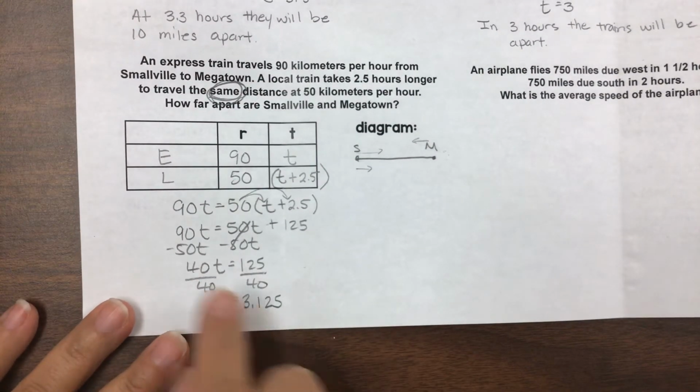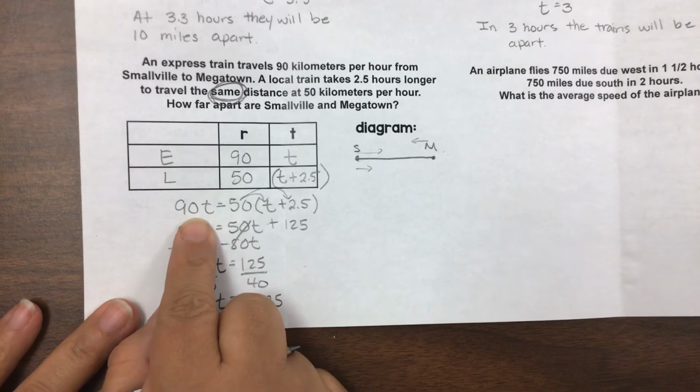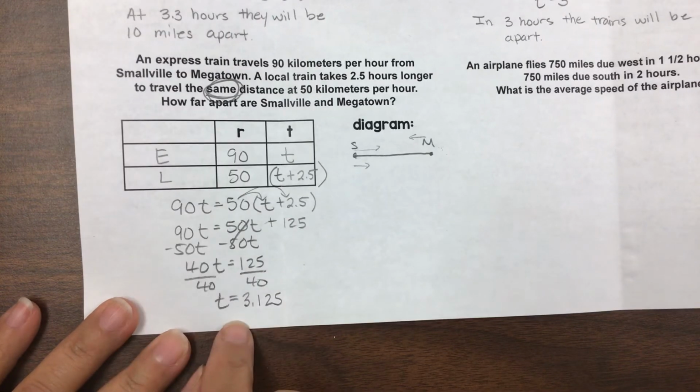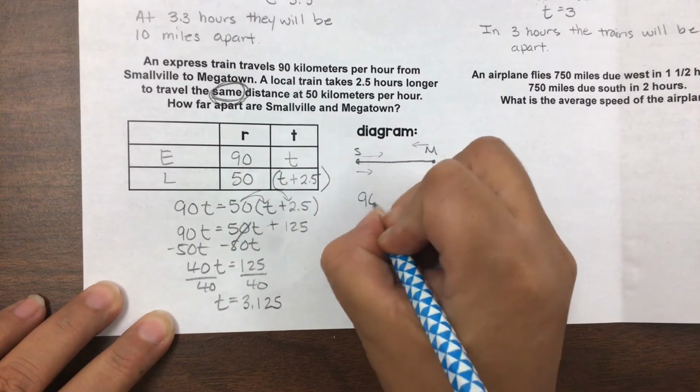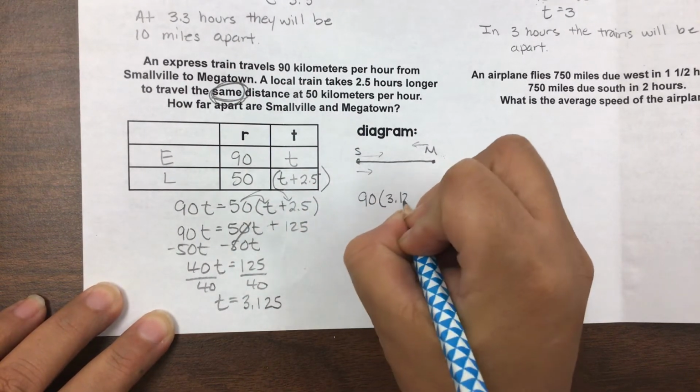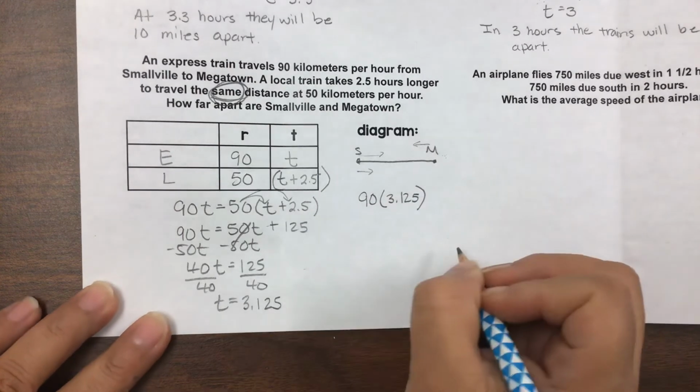So that time is how long it takes the express train to get to the other town. So 90 times 3.125 is going to give me that distance.